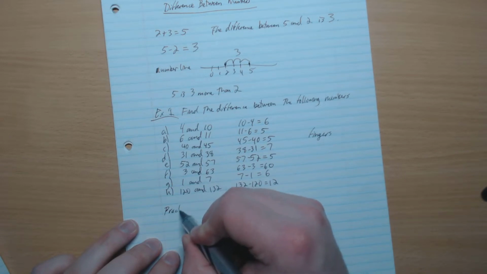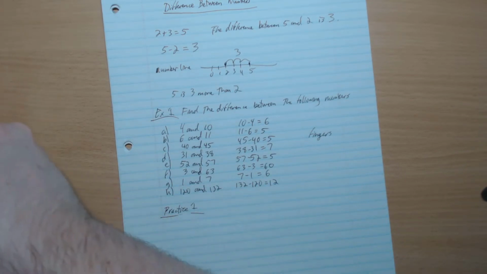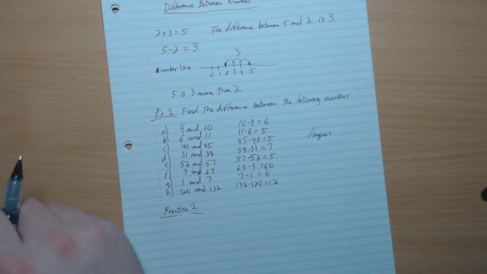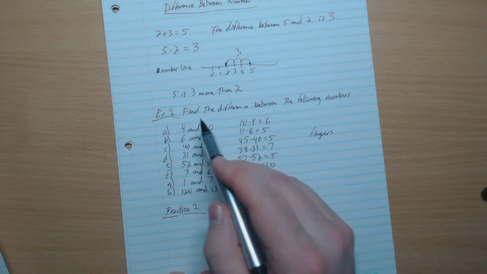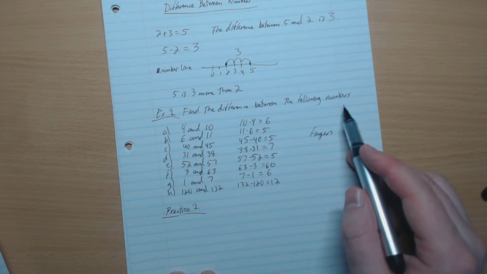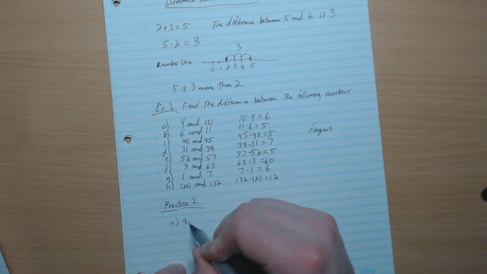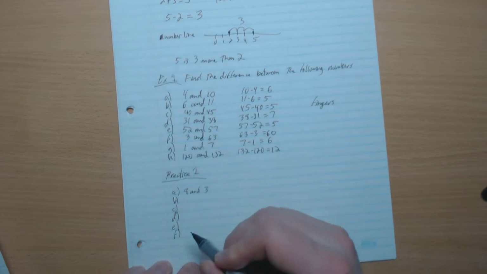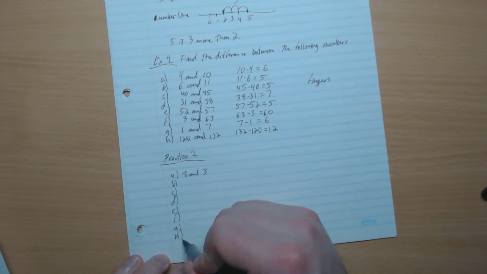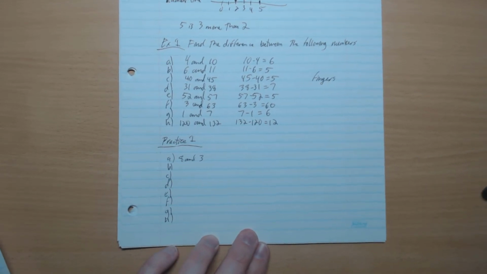So let's do practice 1. As you guys know, the practice section is where you solve it on your own, and then we correct it afterwards. So it's the same question here. Find the difference between the following numbers. So 8 and 3, B, C, D, E, F, G, H, like that. You guys can see it's a little crooked. There you go.